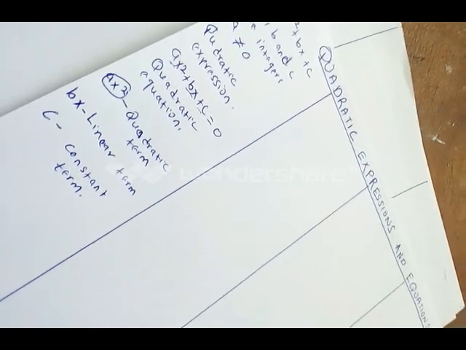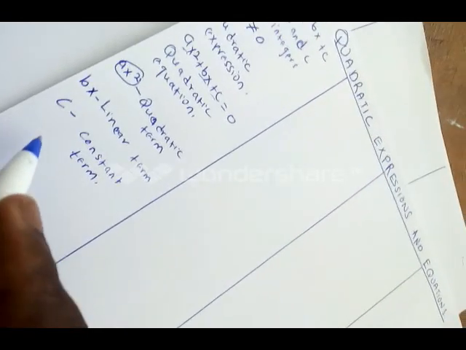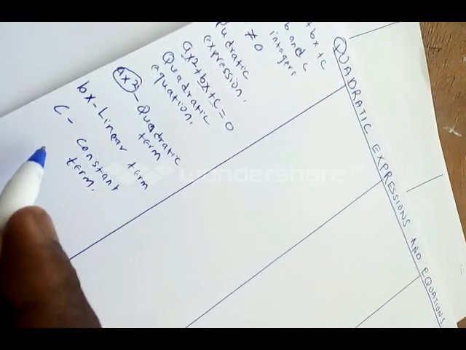So let us look step by step at how to solve a quadratic equation.